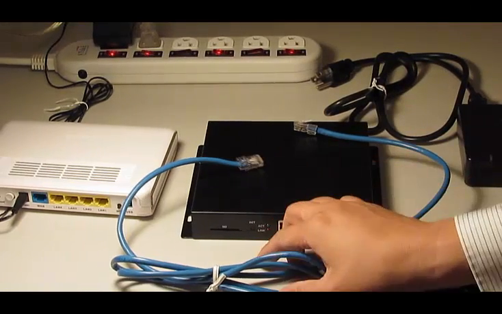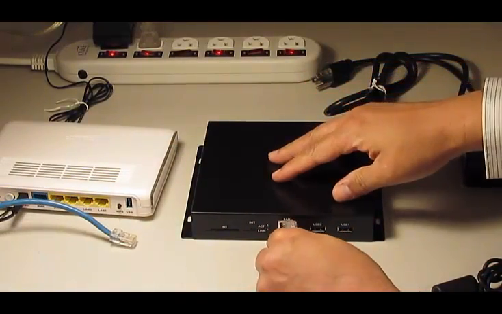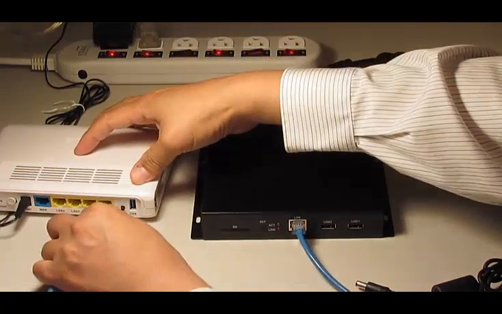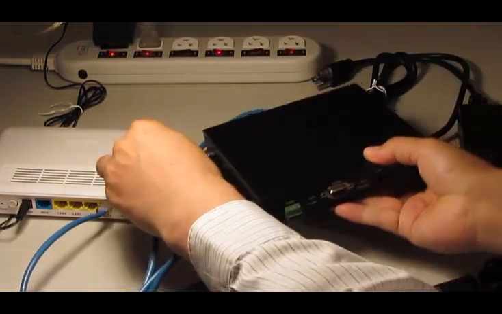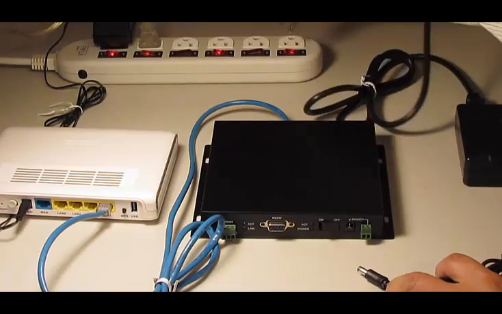First, connect one Ethernet cable from the AMI1000 LAN port to the router or IP gateway, so the AMI1000 can be accessed through Ethernet. Second, connect the power adapter to an outlet and the other end to the AMI1000.